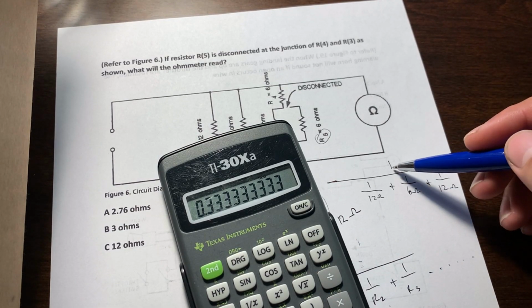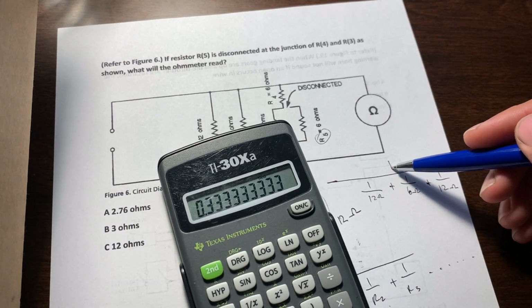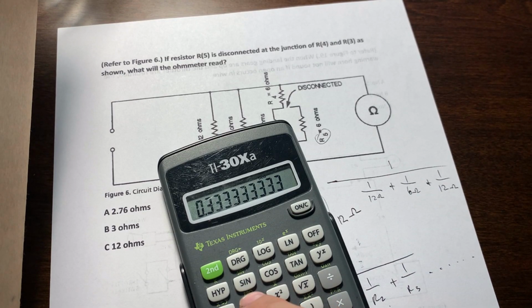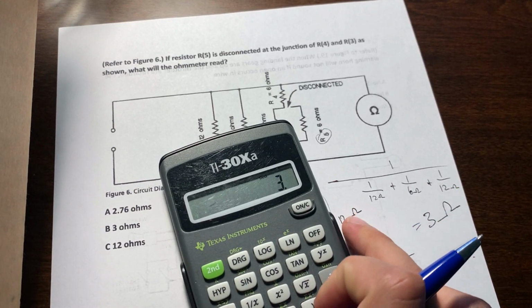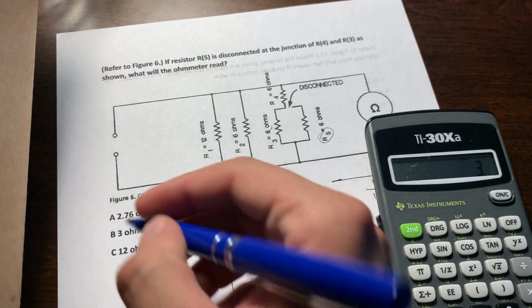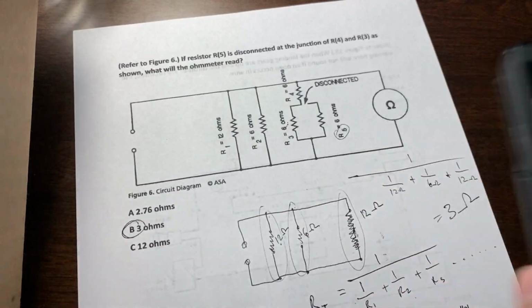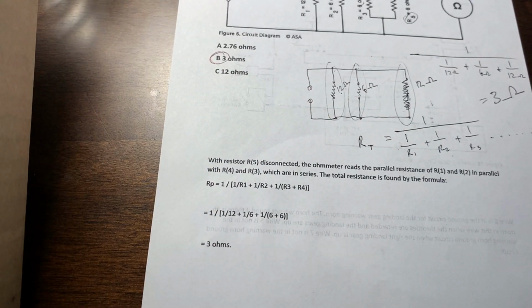And don't forget, we have to divide this number by 1. So simply hit this button. We get 3 ohms. That's our answer. There's the explanation.